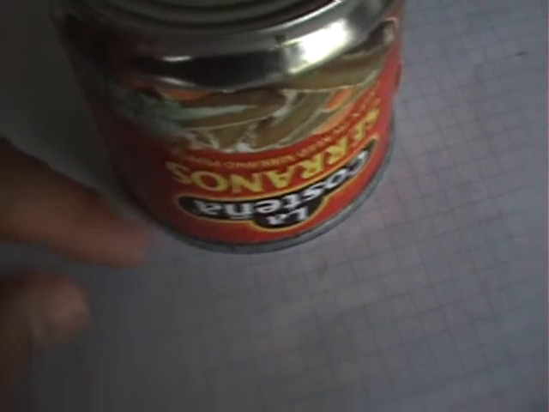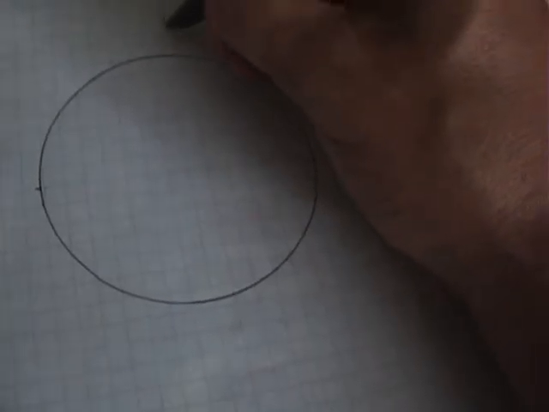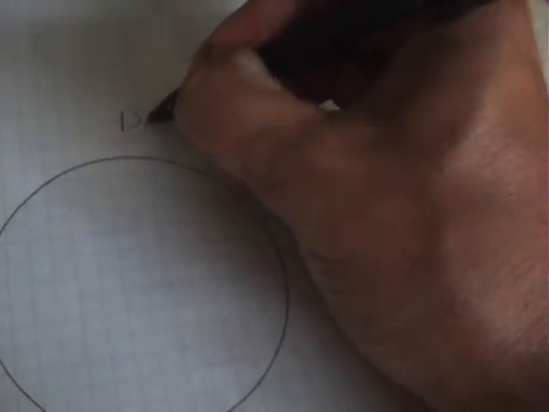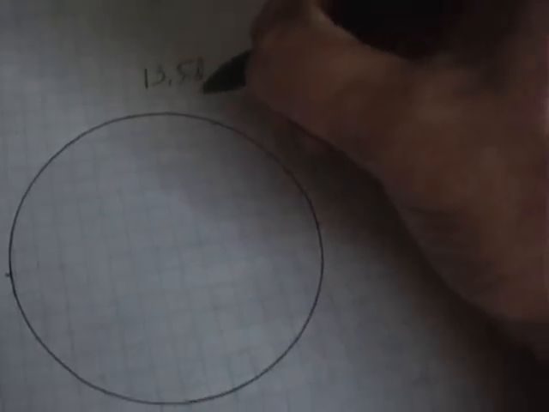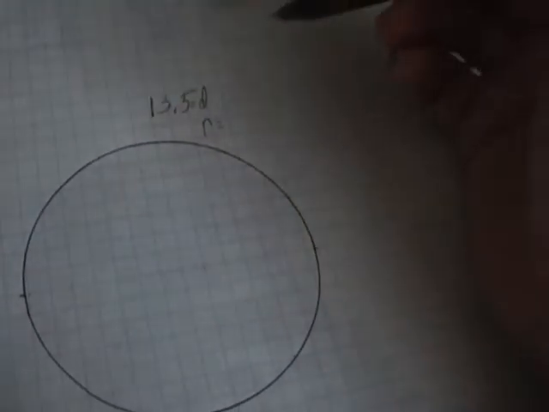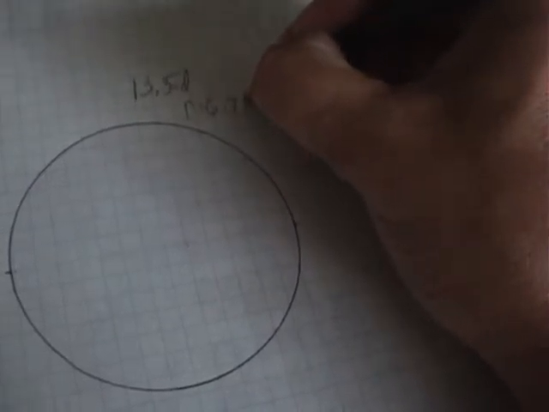So what I did is I traced around the can, I put it on the grid paper, traced around it, and we have this circle here. And I measured across, and if we go from this point to this point over here, we're at about, if I get the pen to work, we're at about 13.5. And that's our diameter. So of course our radius is going to be what? Our radius is going to be half that. Well, of course half of 13 is going to be 6.5. We have the 0.5, so we have a radius of 6.75.